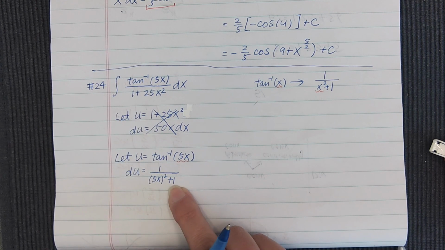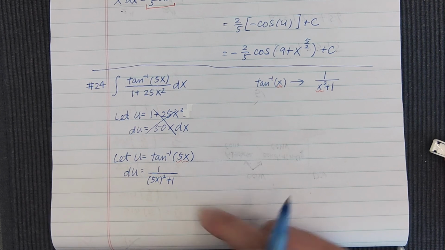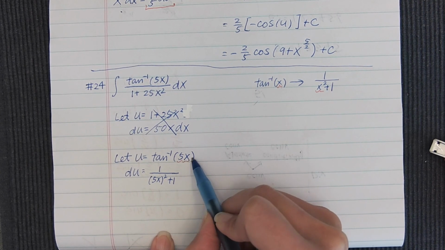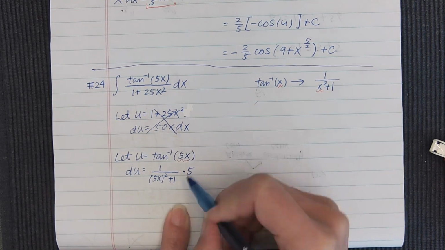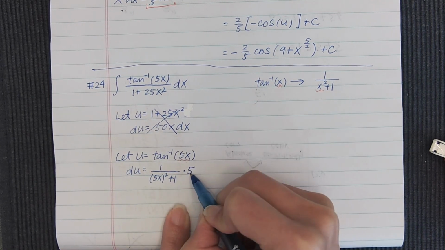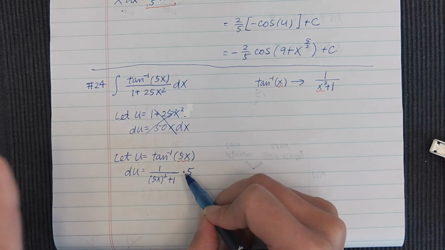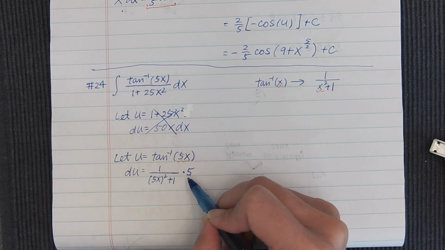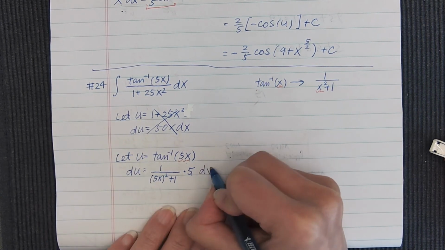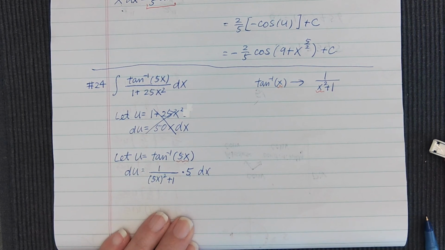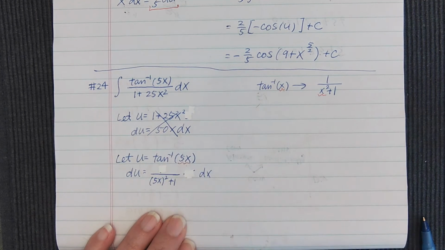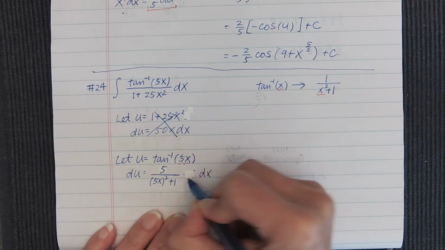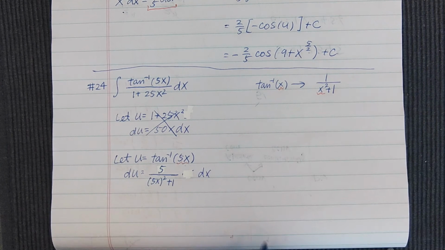Then, don't you remember something missing? What's missing? The chain rule. Chain rule? Yes, what's my chain rule here? Times 5. Oh, I need times 5 because of the chain rule. This is not the integral, it's the chain rule, just a regular derivative. Then make sure dx. Right? Okay, I can put the 5 on the top, the 5 dx.